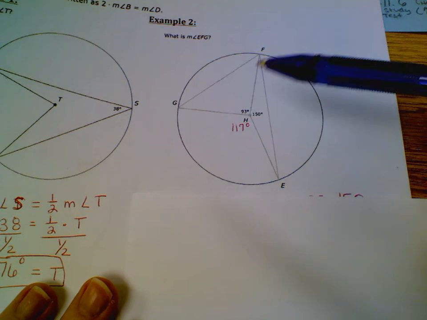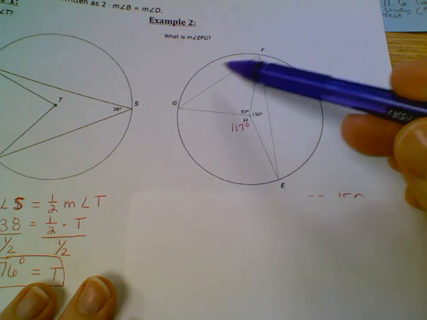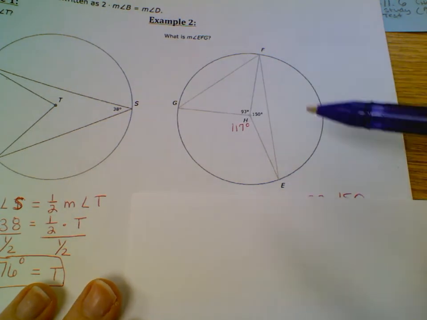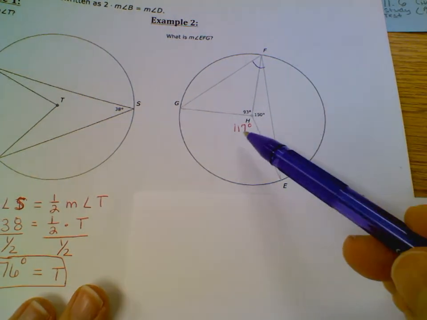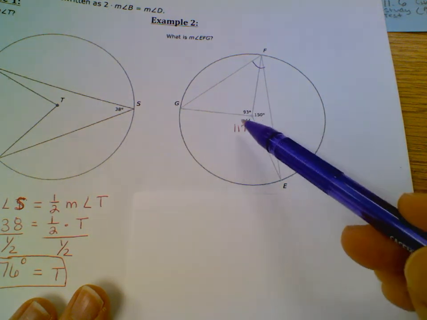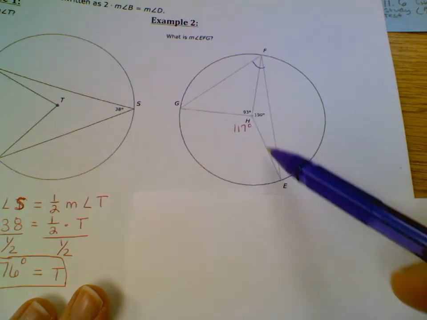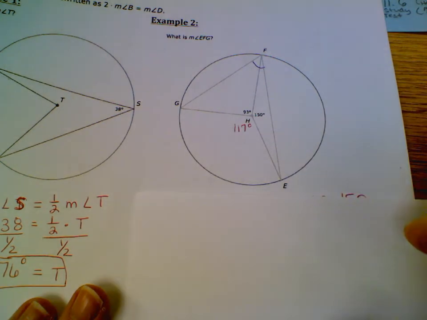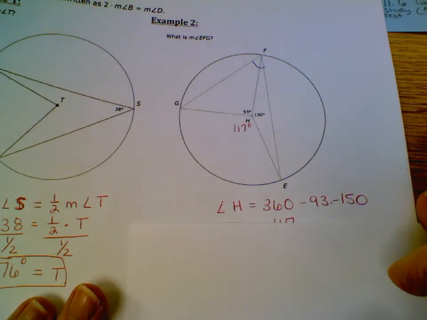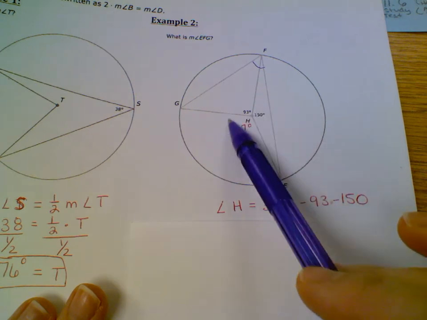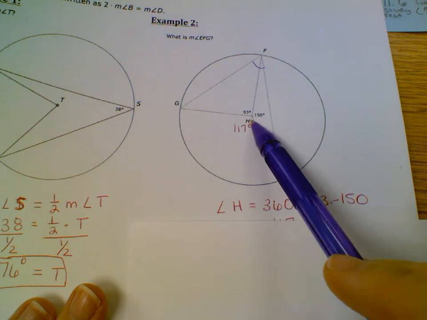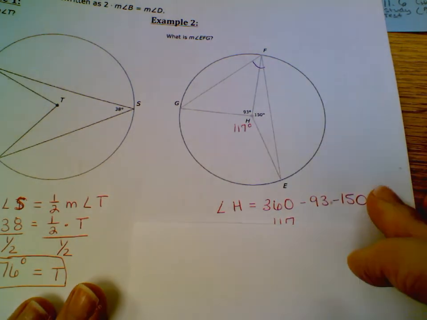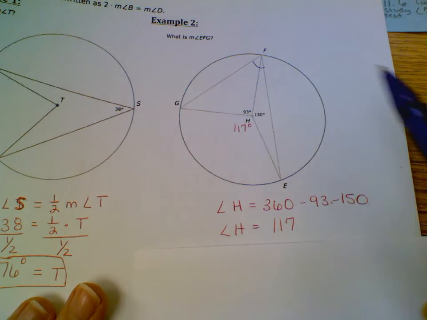Alright, let's take a look at another example here. Now it's asking me to find what EFG is, which is this angle back here. Before I can get started, I need to find the central angle, being that those are the spots that they intercept with. So I took 360, since I have a circle around the center, and I subtracted 93 and 150 to find this remaining angle. And I found that H has to be 117, so that's why I wrote that in there.